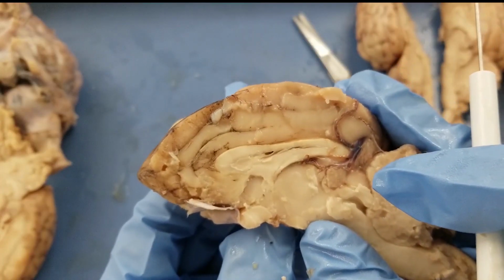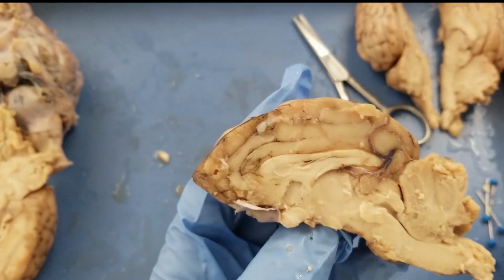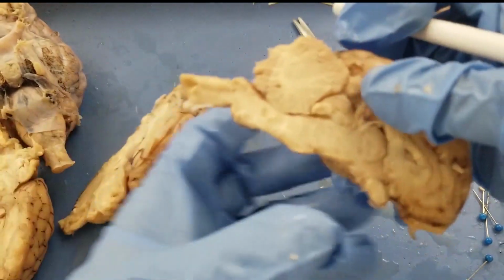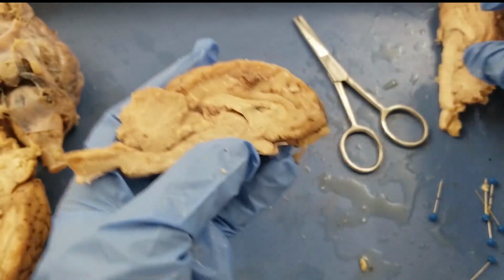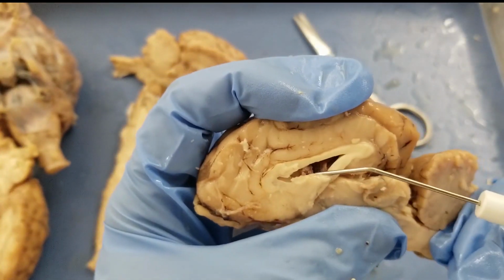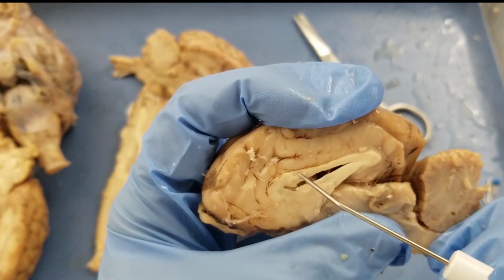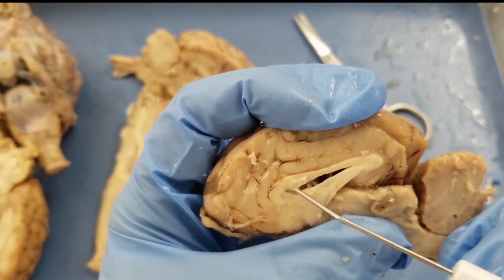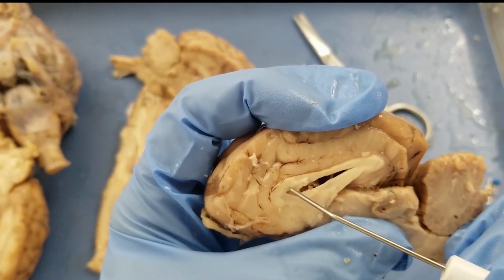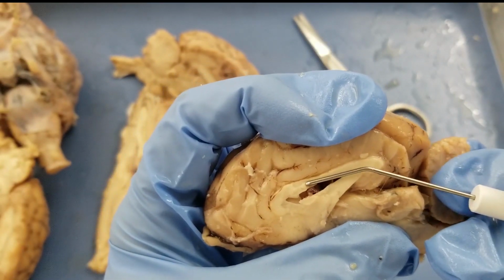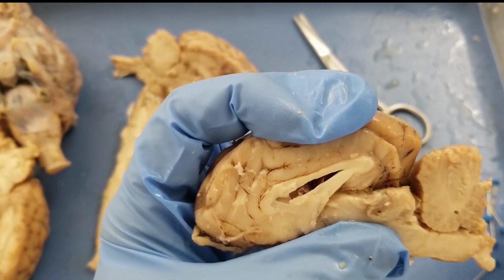All right, next one. Corpus callosum. The corpus callosum is something above the lateral ventricle. So here's the lateral ventricle that we saw earlier, and this is the corpus callosum. You see that's a very long structure, going all the way from here to here. The corpus callosum is a little bit lighter in color because it's white matter. So, corpus callosum.